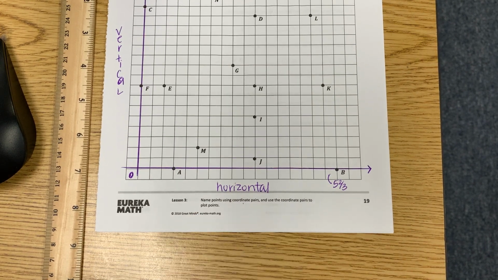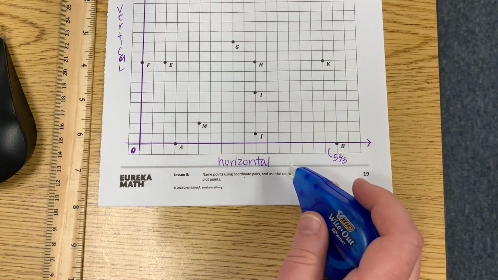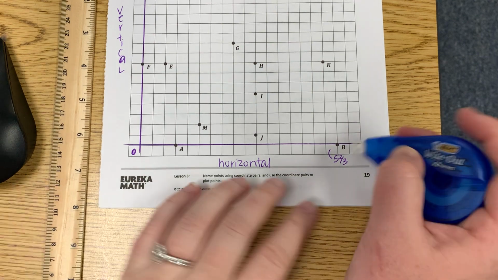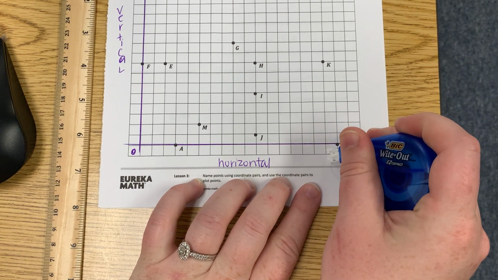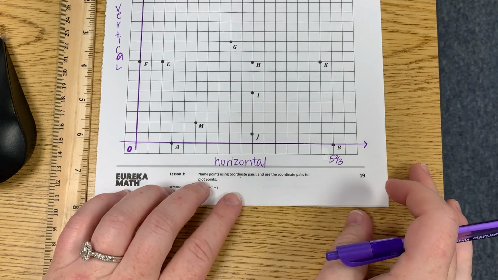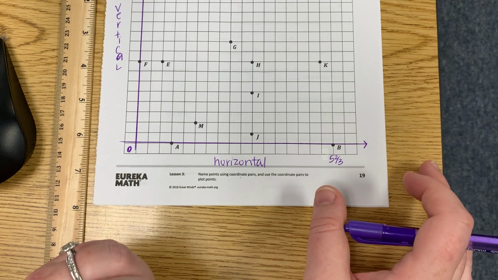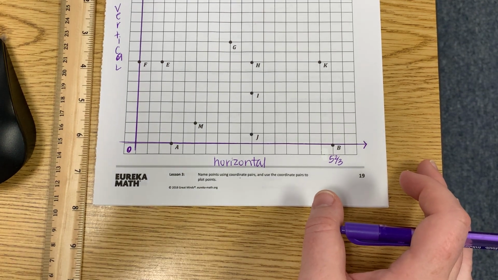Right down here is 5 and 2/3. Now, it wants us to label the whole numbers. So do we need the fractions? No, we just need the whole numbers.